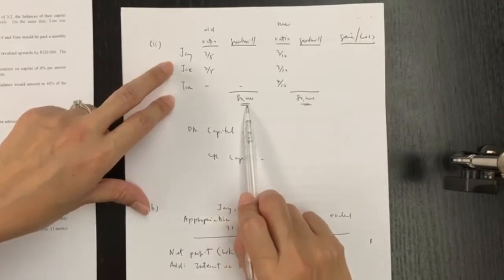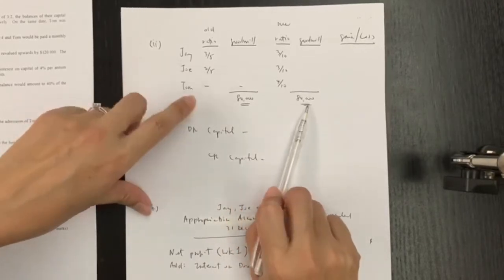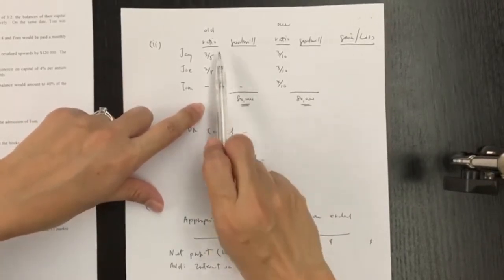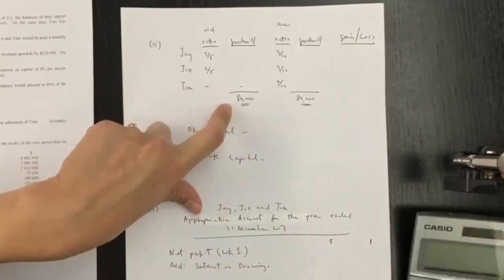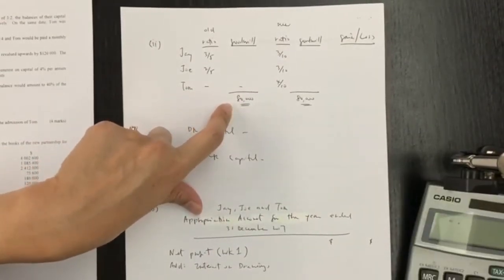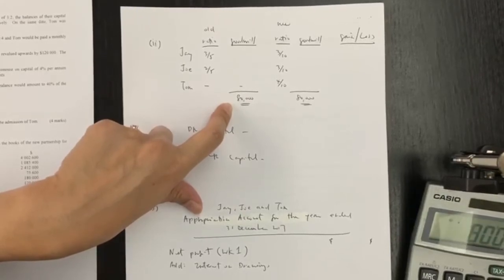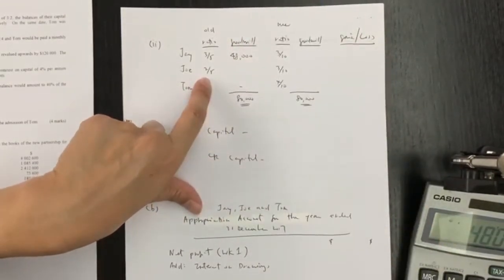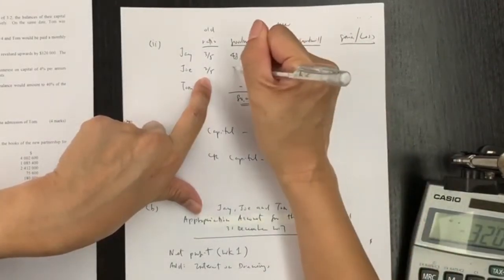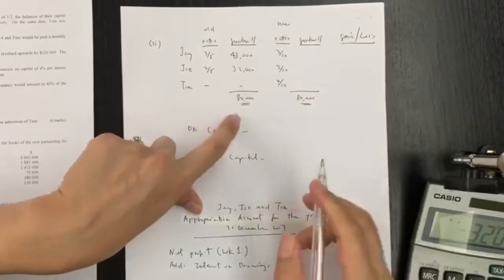Goodwill given is 80,000. By using the old ratio, since Tom is not here yet, I use the calculator to share that. That would be 80,000 divided by 5 times 3, so that is 48,000, which goes to Jay, and then the remaining goes to Joe, which is 32,000.